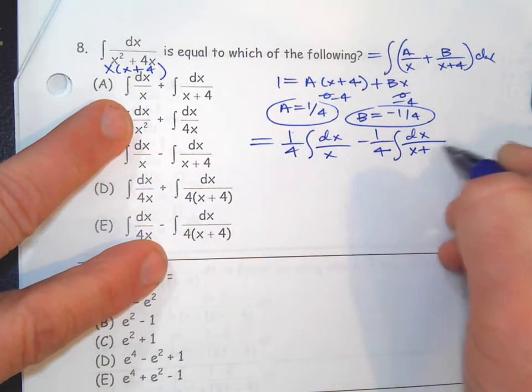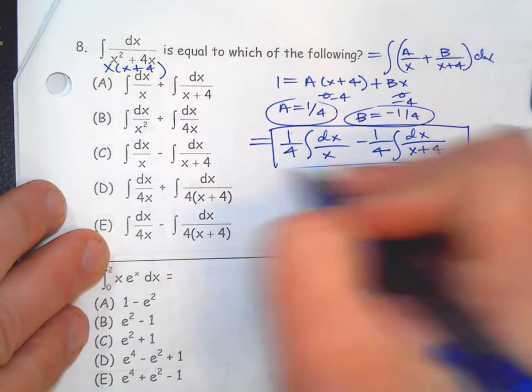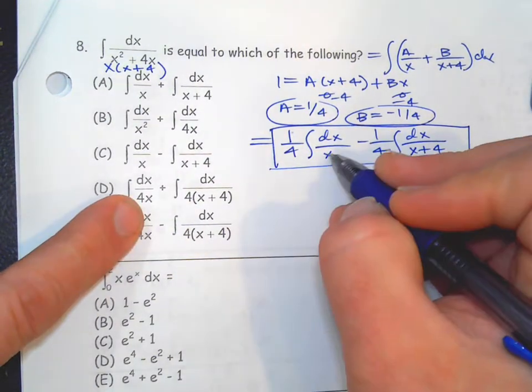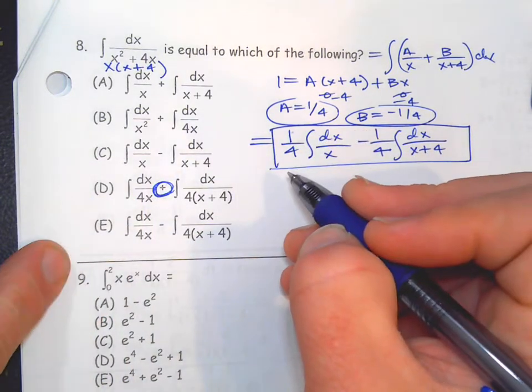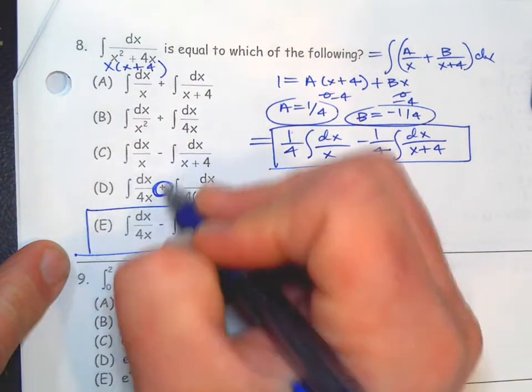This is how I would write it, but we're at the mercy of multiple choice. Do we see anything like that? Well, the 4 could be in here. So this one's close, but that's the thing that's wrong there. This is the right one. It needs to be a minus.